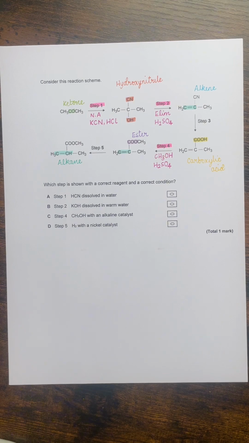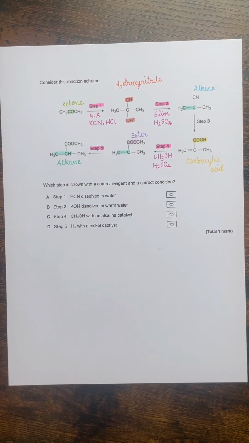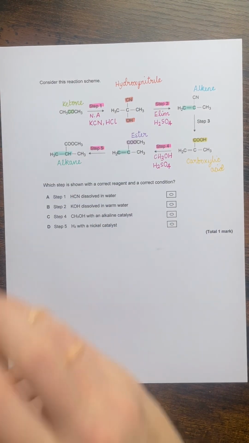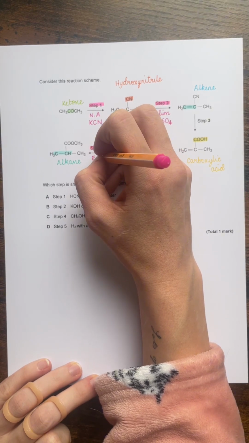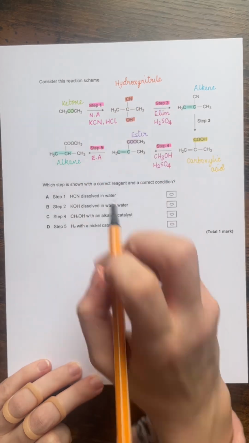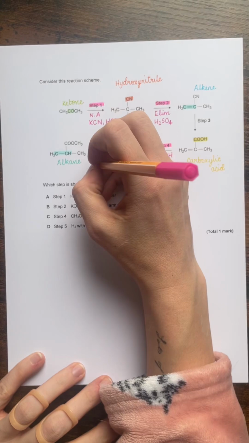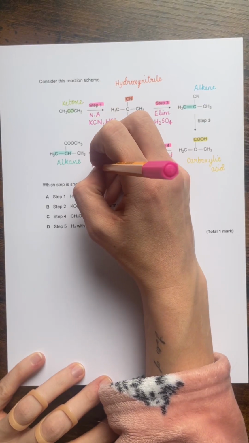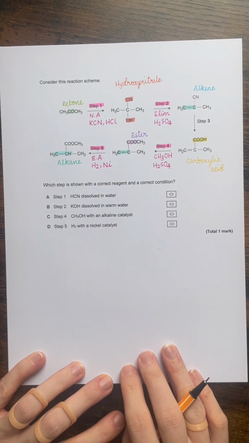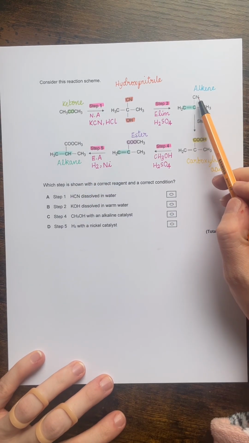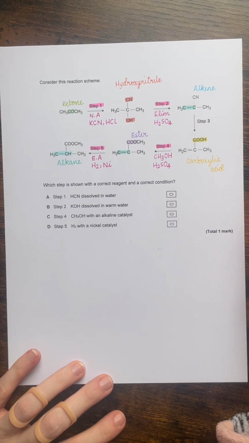So step 5 would be achieved via electrophilic addition. We can also call it hydrogenation because we've opened up the double bond, added hydrogen to turn it into an alkane. So we're going to need some hydrogen gas, and then we're going to need to do that in the presence of a nickel catalyst when we're opening up either the double bond of an alkene or the CN triple bond to turn it into CH2NH2. Hydrogen gas, nickel catalyst will be what we've used.